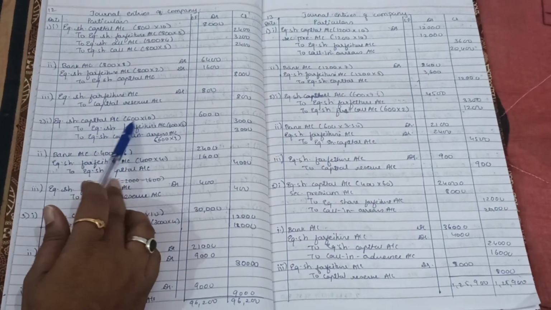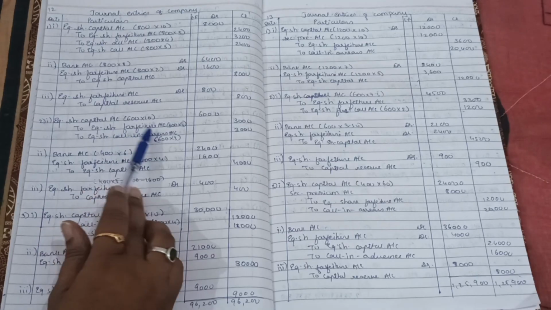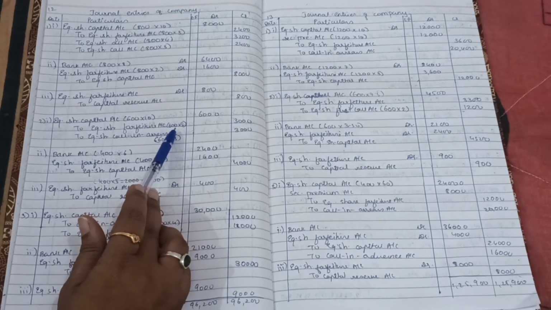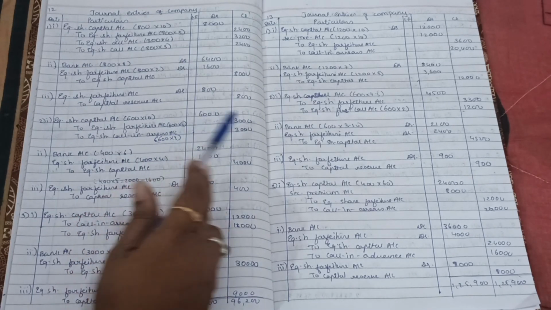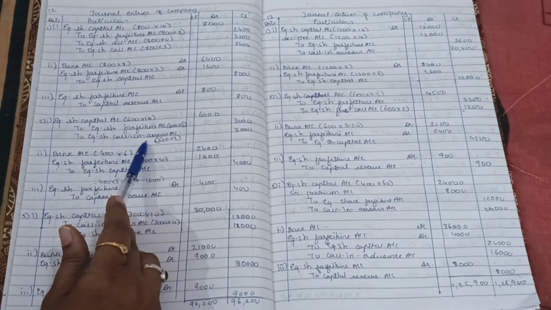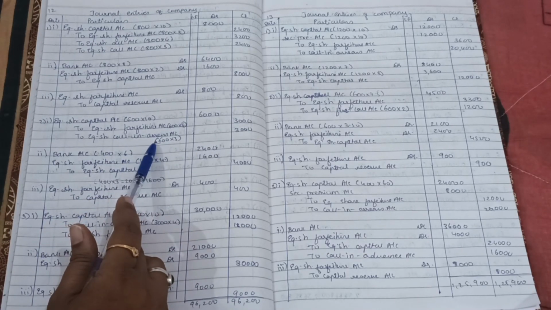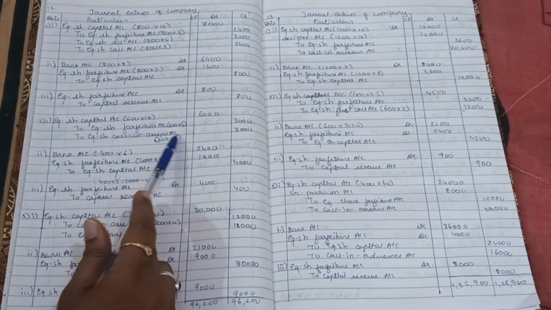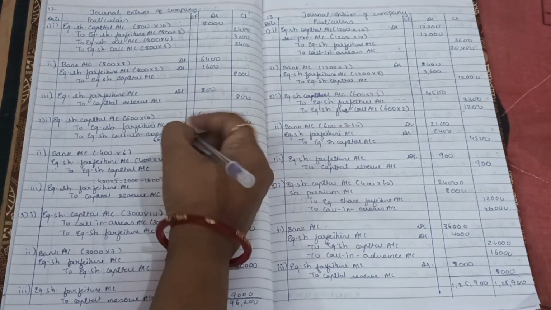Equity share capital, 600 multiplied by 10 is 6000. To share forfeiture, total 5 rupees are paid, that is of allotment and application, so 600 multiplied by 5 is 3000. To equity share call in arrears, we can also write here for first call and final call. Call in arrears account, 600 multiplied by 5 is 3000.